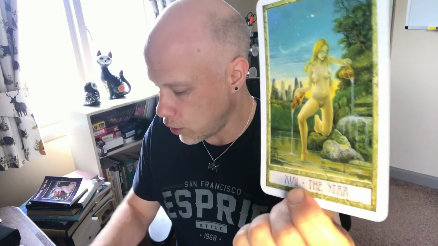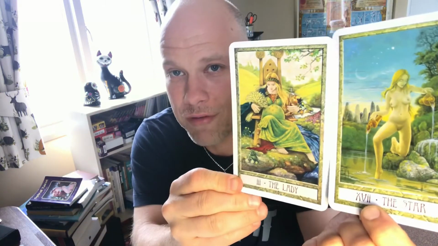The Star. I think that's interesting, because for me that's about the higher self wanting to give something to the earth. She's pouring nourishing water onto the earth, which is the kind of water that will give the abundance that the earth then can give back. So whereas the ego wants to take and be given, the higher self wants to give, wants to nourish.